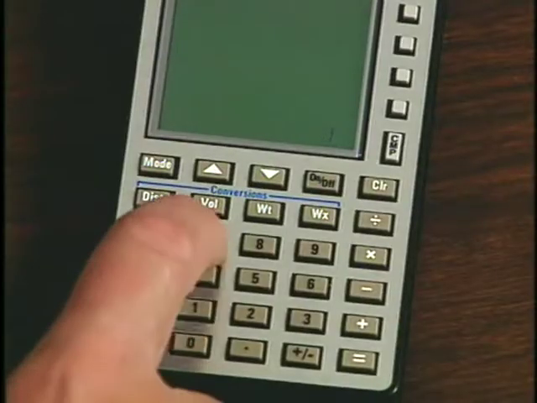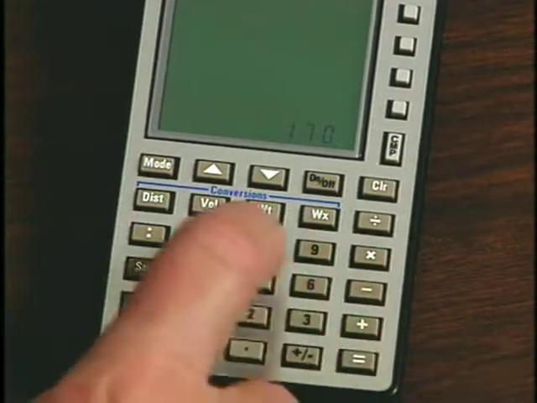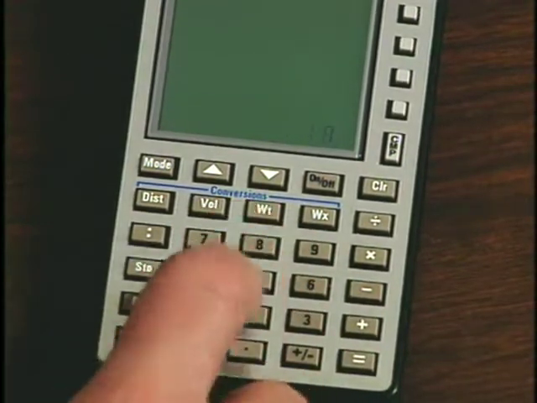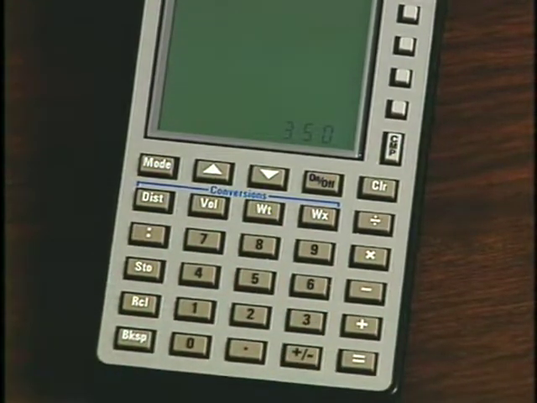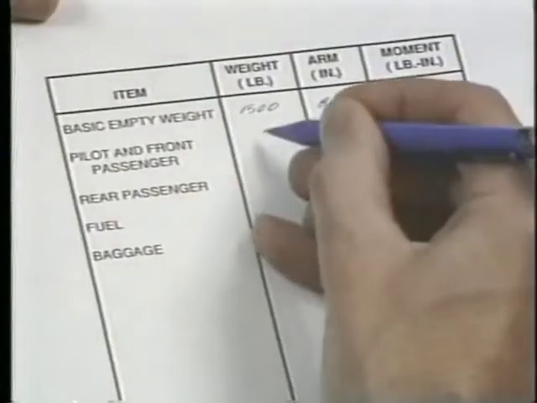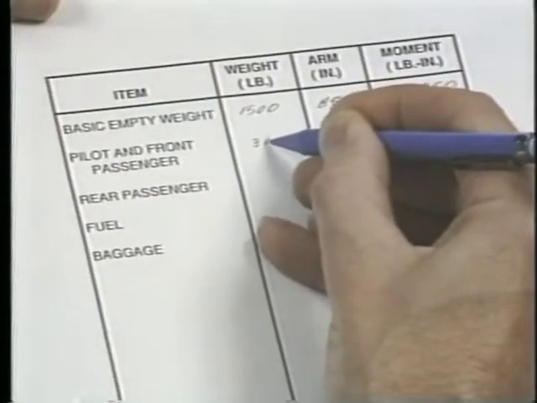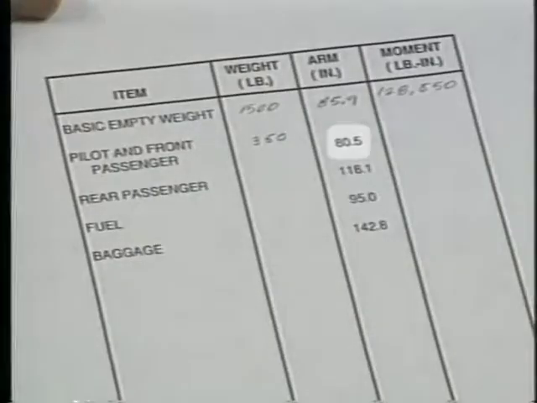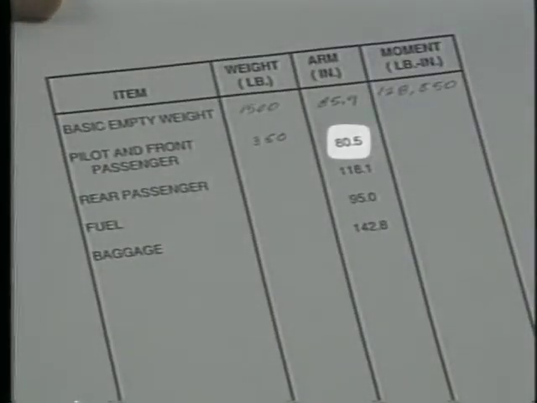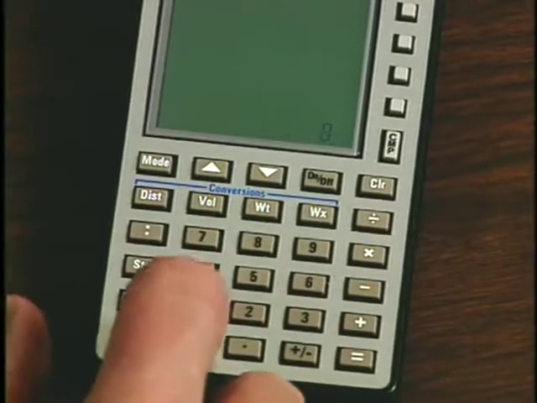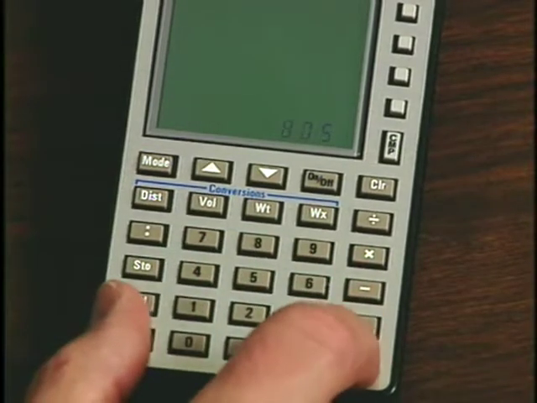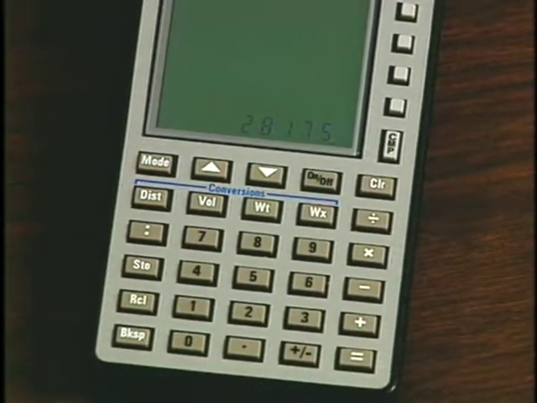Since one of the passengers will be sitting in the co-pilot seat, you need to add your weight to that of the passenger. The result is 350 pounds. Since the arm for the pilot and front seat passenger is 80.5 inches aft of datum, the moment is 28,175 pound-inches.